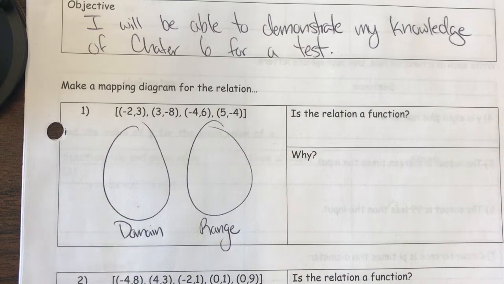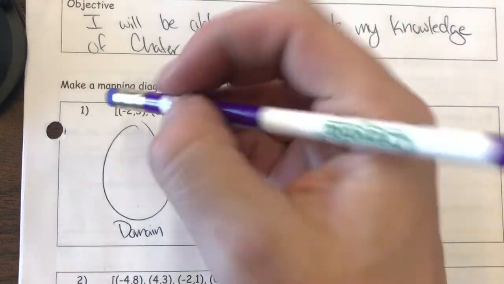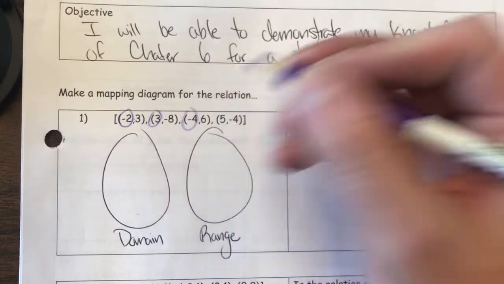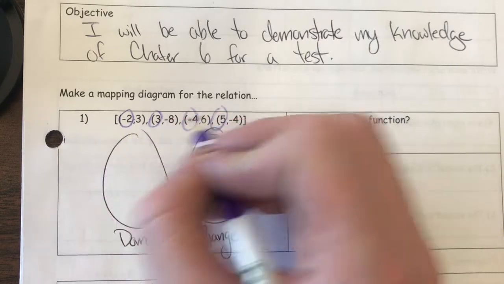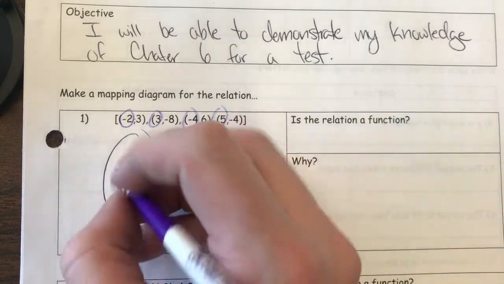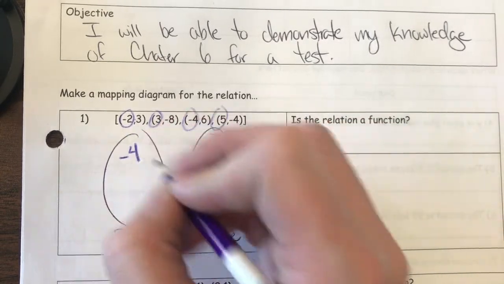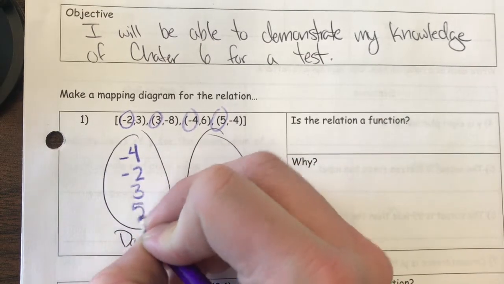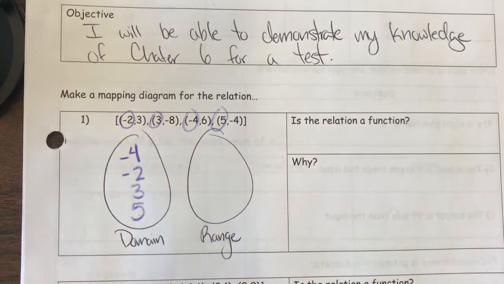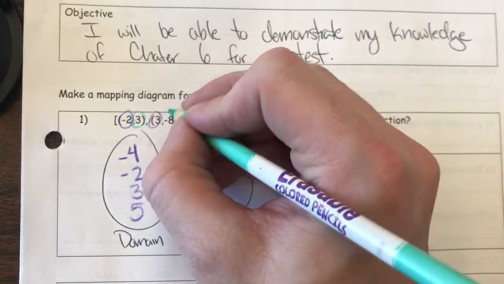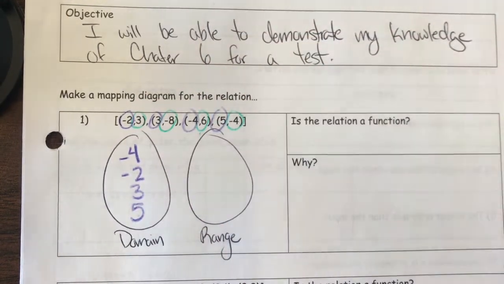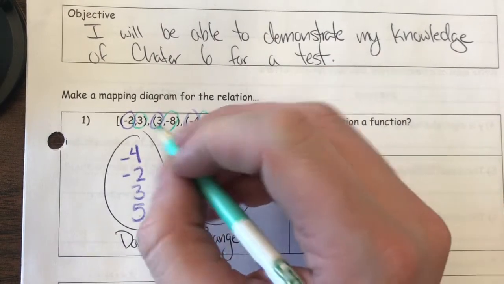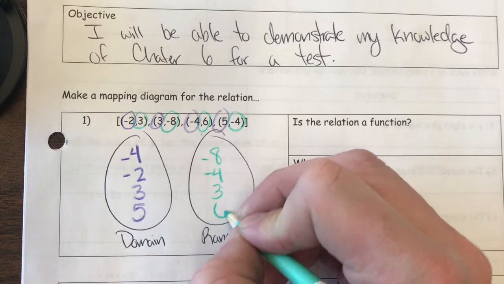Let's see what I got here. All right, we got purple. So that's the opposite way. -2, 3, -4, and 5. That's my domain. -2, 3, -4, 5. I'm going to write these in order. -4 is the smallest, then -2, then 3, and then 5. My range is 3 and -8 and 6 and -4. -8 is the smallest, then -4, then 3, and then 6.